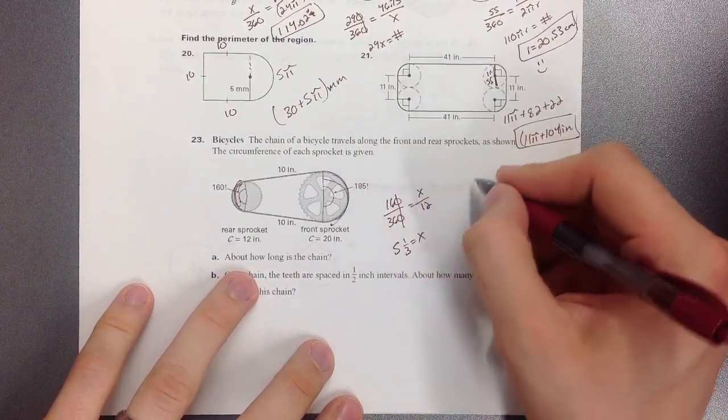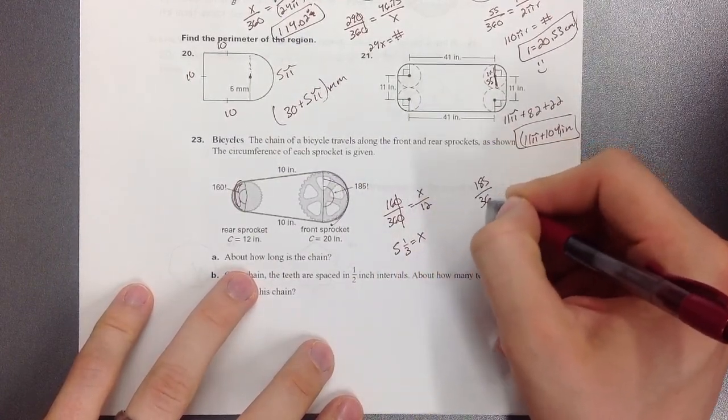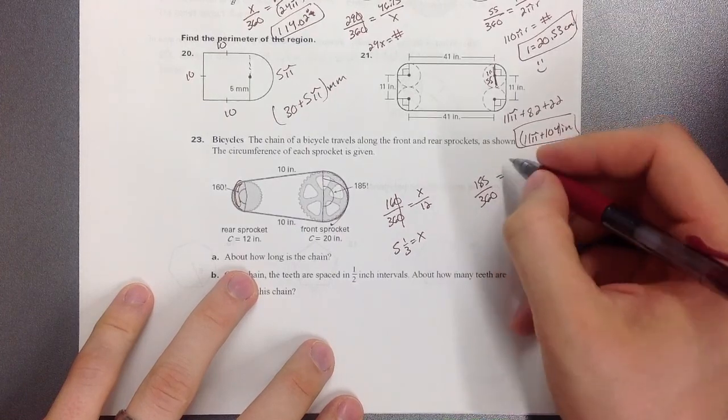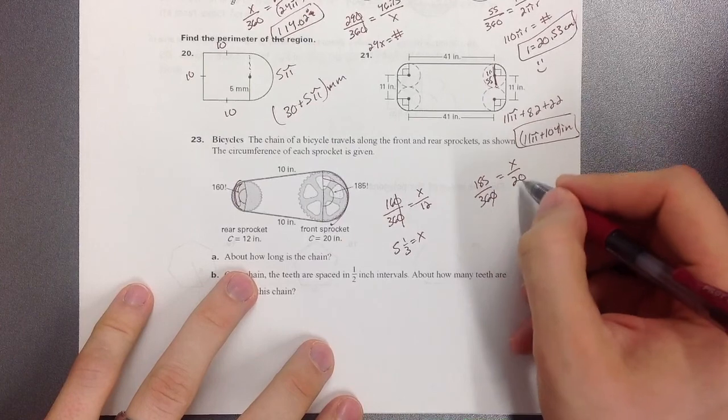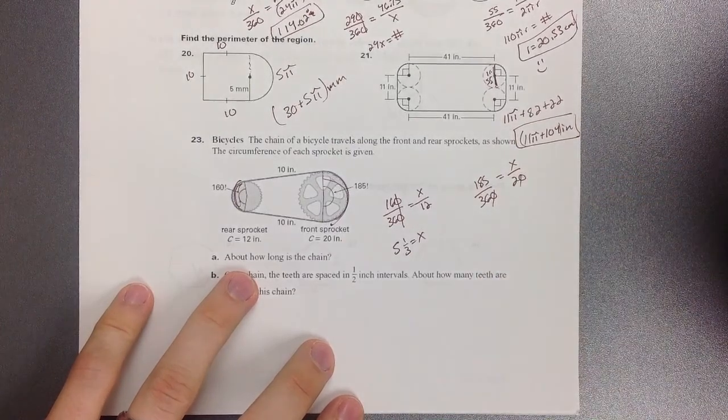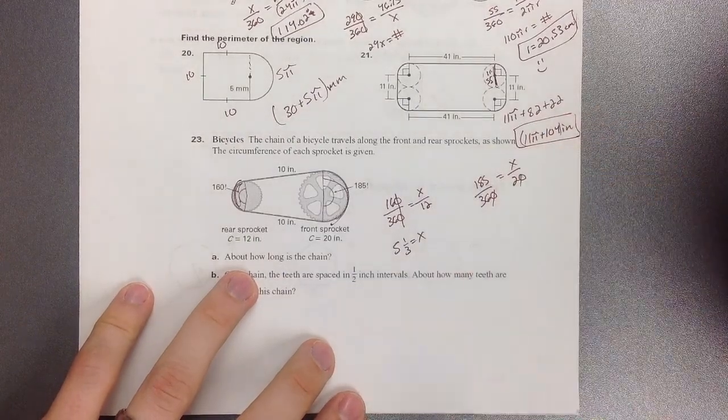The next thing I'm going to do is the same setup. 185 over 360 is equal to x over 20. Drop a 0 across. So 2 times 185 divided by 36. And that's going to give me, what is that fraction?